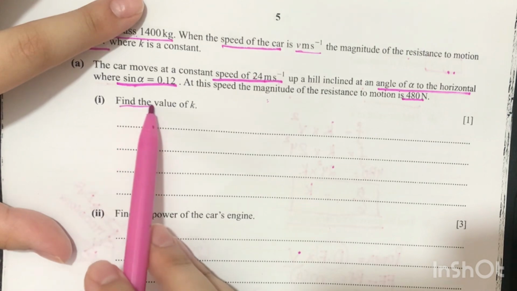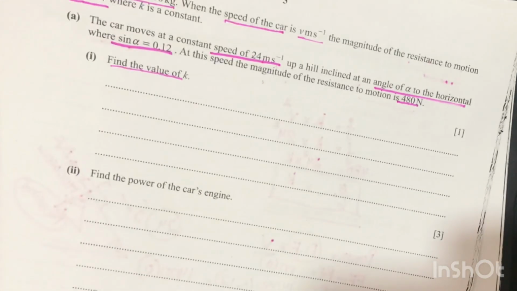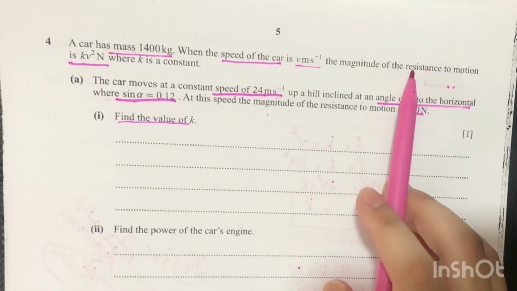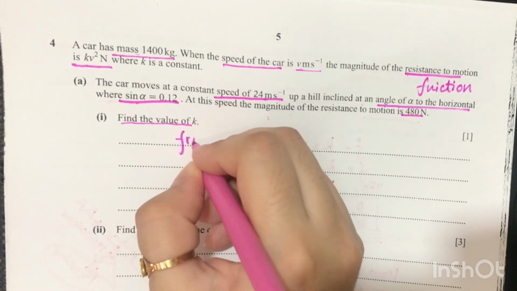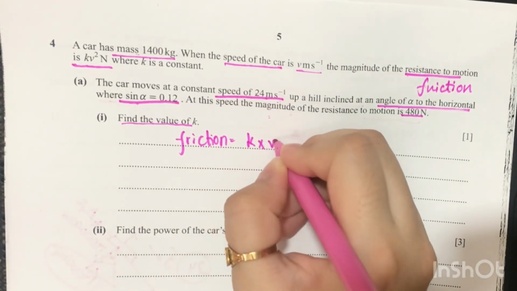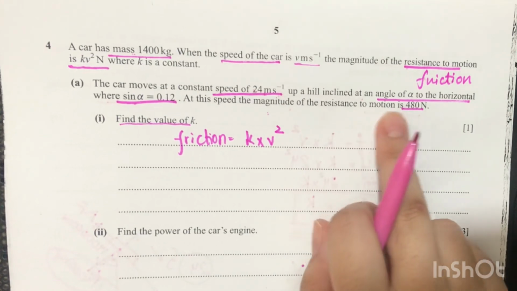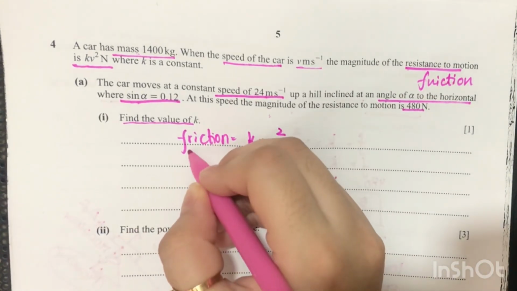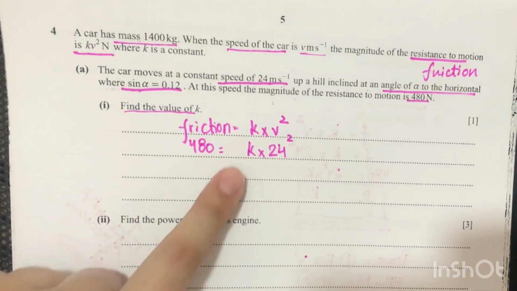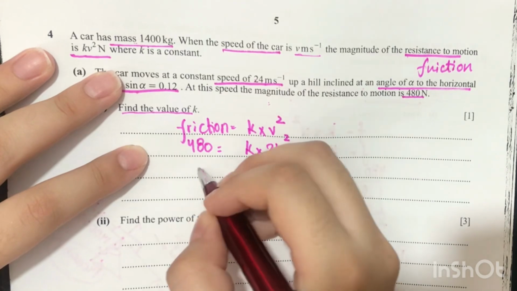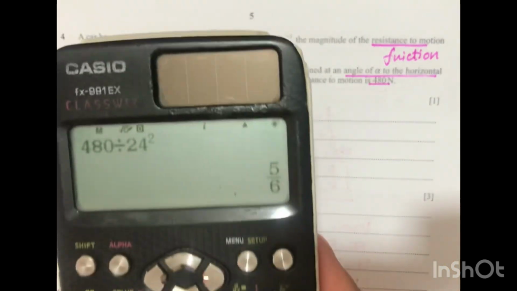So in part 1, we are to find the value of k. Now k is mentioned over here, in kv squared, which is the magnitude of the resistance to motion. In the A levels mechanics paper, whenever they're talking about resistance to motion, we're always talking about friction. So friction is equal to k times v squared. In part A, the speed is 24 and the resistance to motion, meaning the friction, is 480 newtons. So 480 is equal to k times 24 squared. When we rearrange this equation, k is equal to 480 divided by 24 squared.